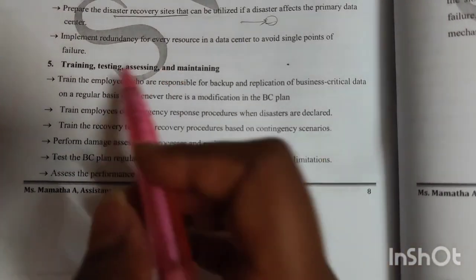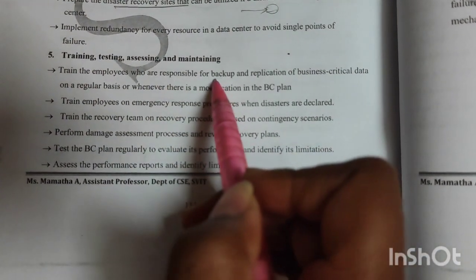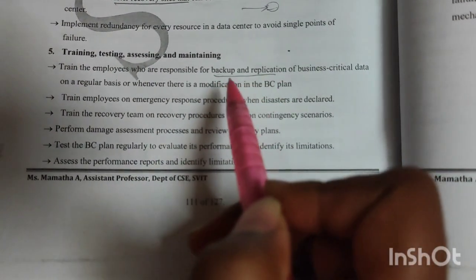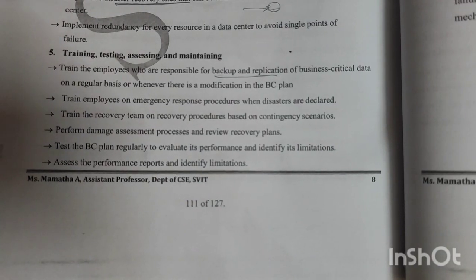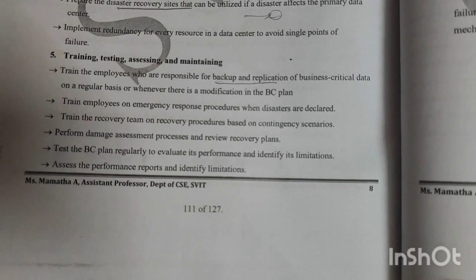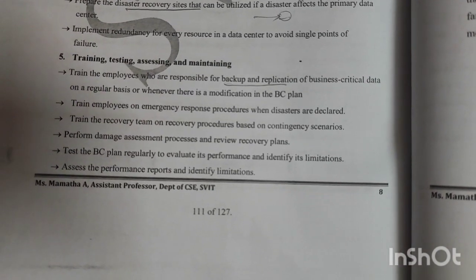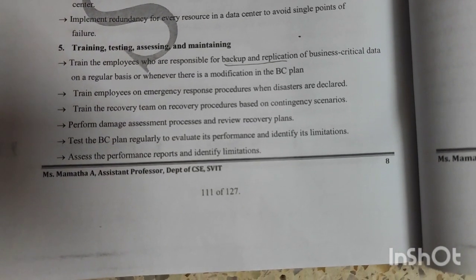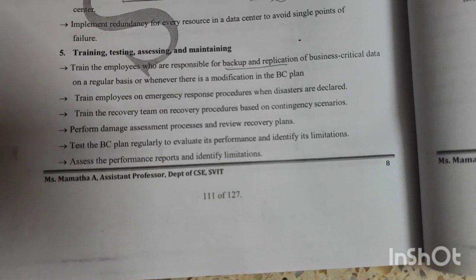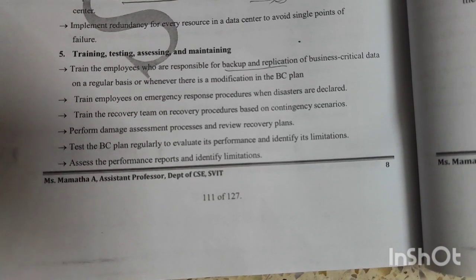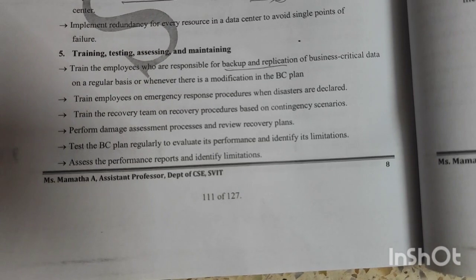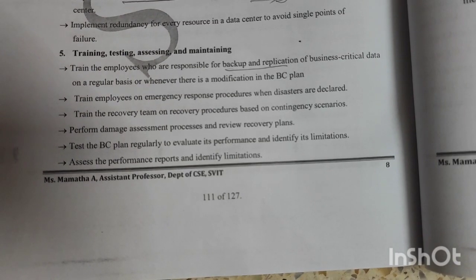What you're doing is training your employees who are responsible for backup and replication of business critical data on a regular basis. So you're training your employees on what they have to do in case of failure. A backup team in a company will be trained to make sure that you have enough backup, and then you know what to do when the failure occurs. Just because there is no failure, they won't leave them untrained. So they'll train them on that.